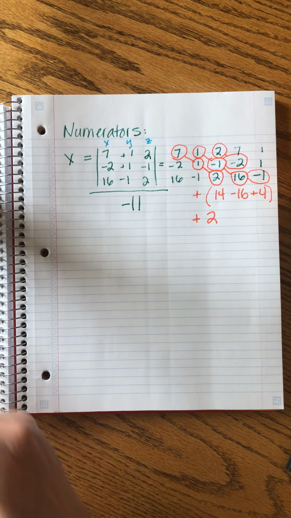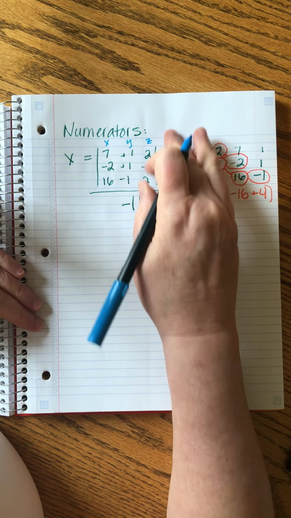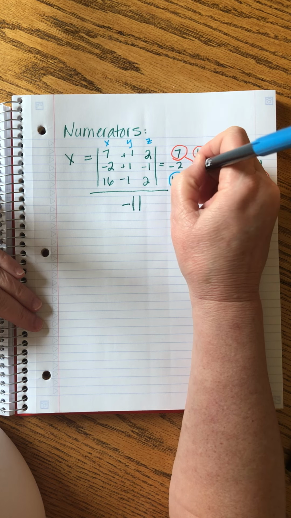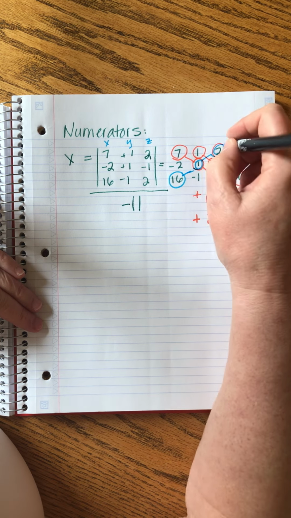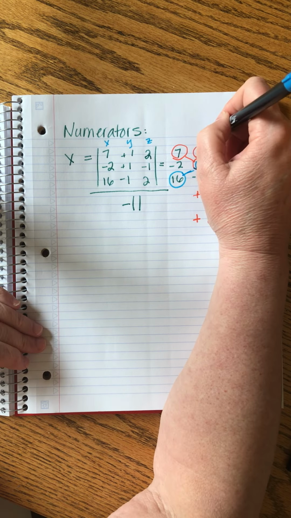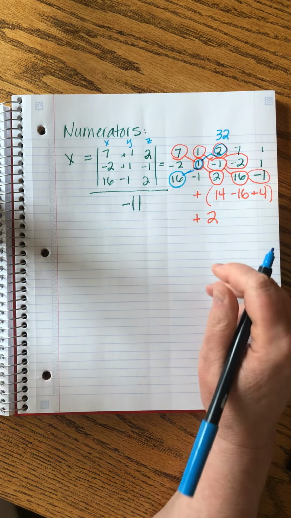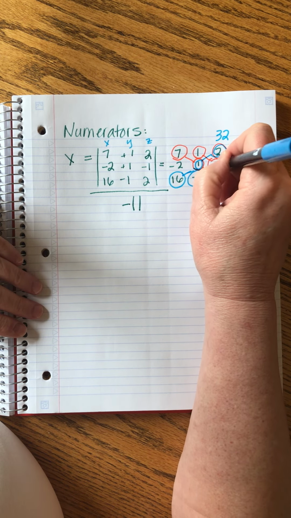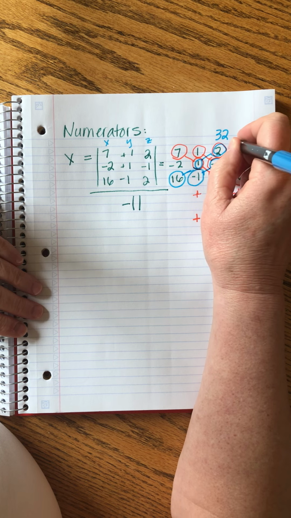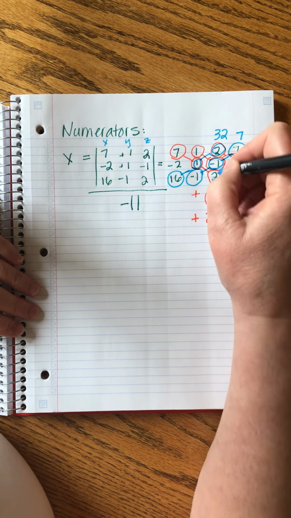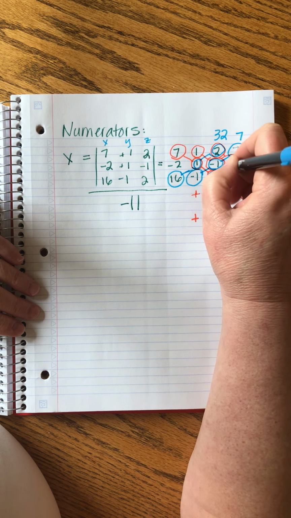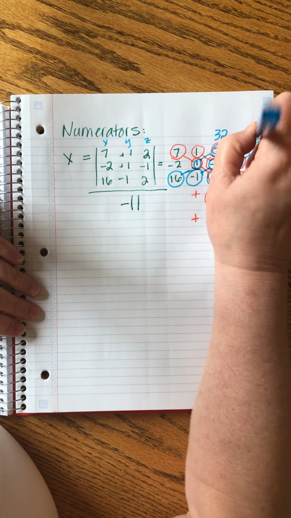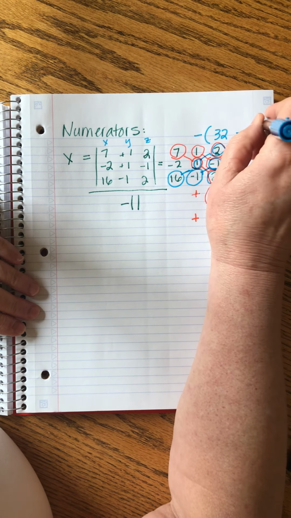All right, and now we will go from the bottom up, and we start in the leftmost column. 16 times 1 times 2, that is 32. And I'm going to write these answers up here, as I said. Last time I had notes in the way, so I didn't, but now I will. Minus 1 times minus 1, that's positive 1, times 7 is 7. And then 2 times minus 2, that's minus 4, times 1, that doesn't change anything, that's minus 4. This will all be negative.